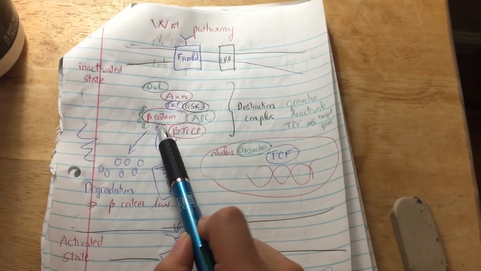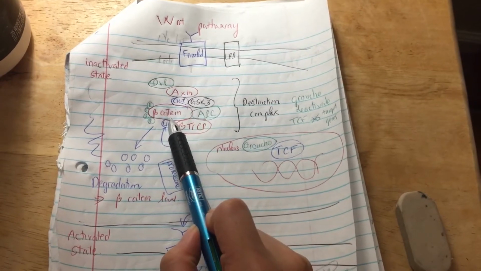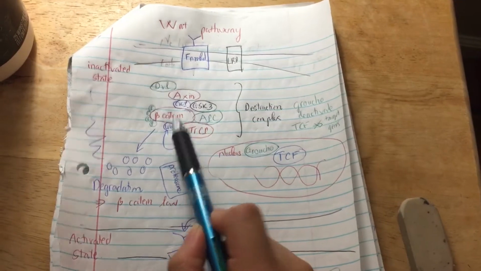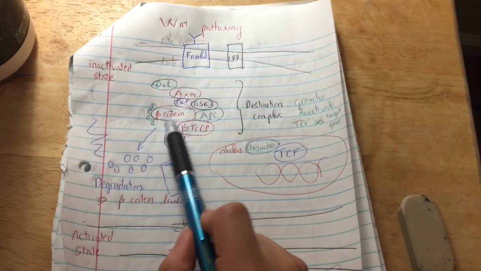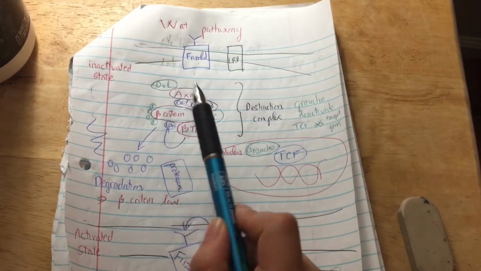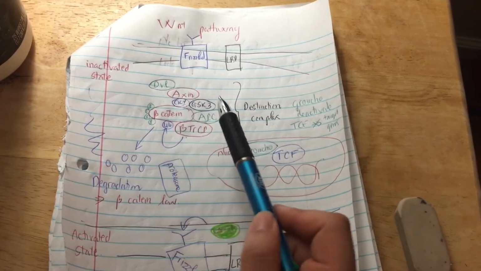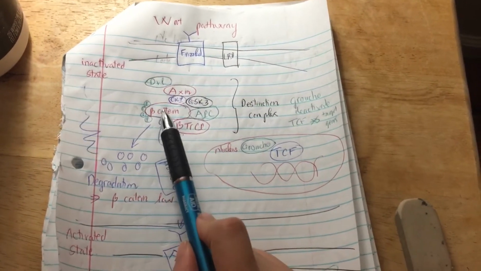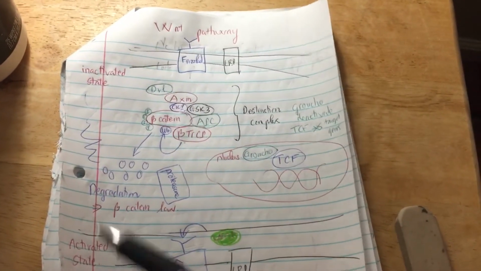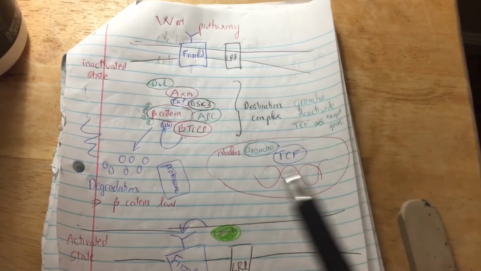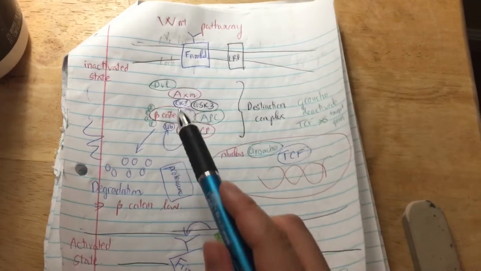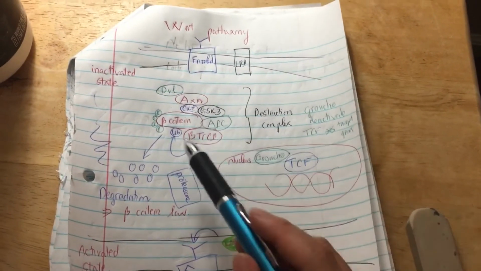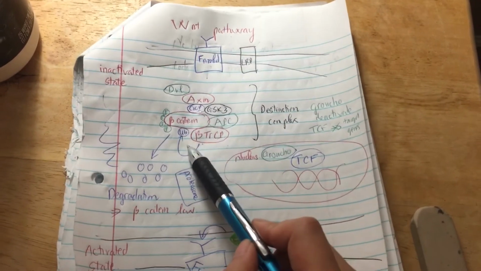Beta-catenin is known as a protein for transcription activation. In the presence of beta-catenin, the cells will grow, divide and reproduce. But in the absence of beta-catenin, the cells can hardly reproduce, divide and multiply. So in the inactivated state, without Wnt, we have this complex structure.